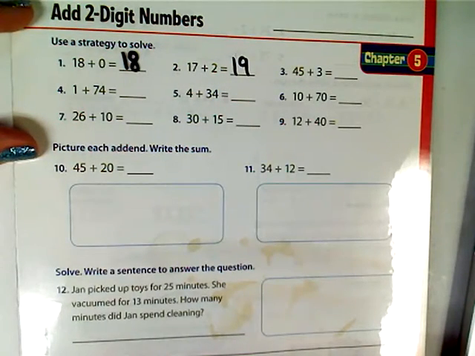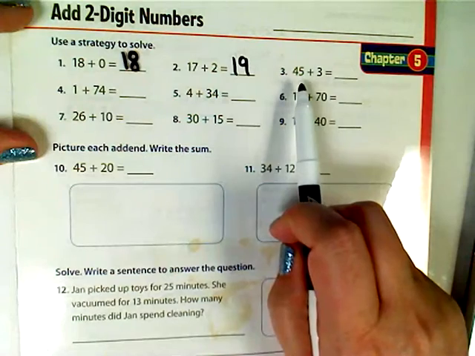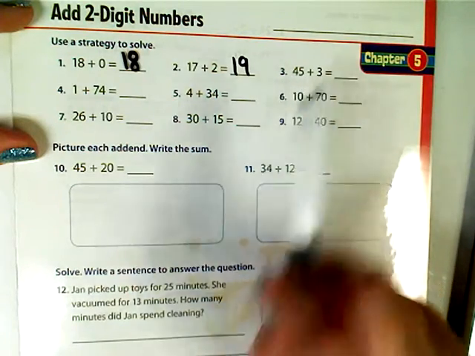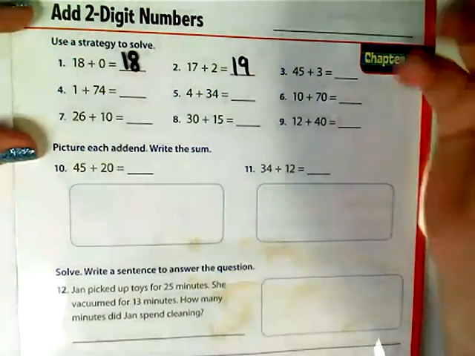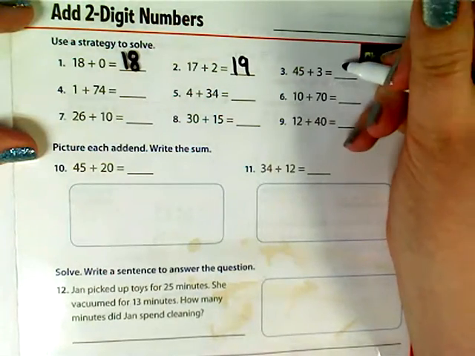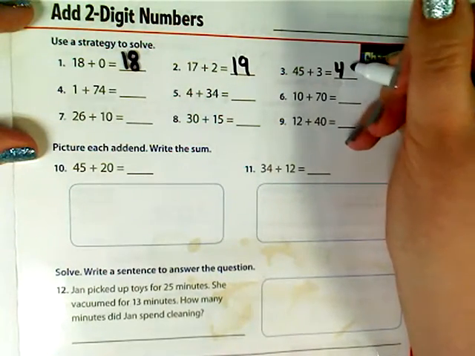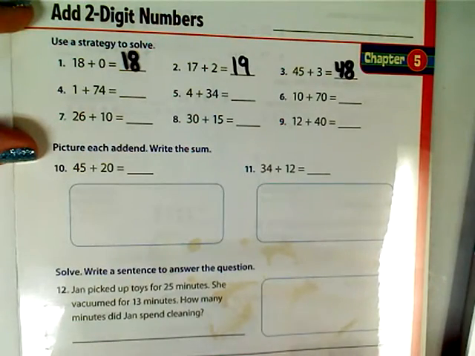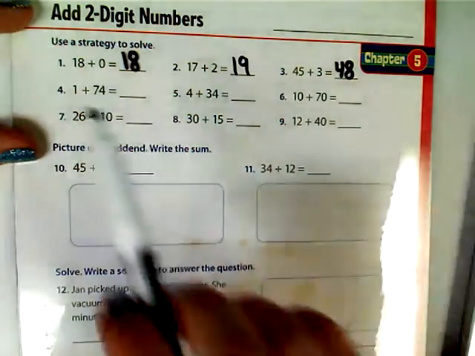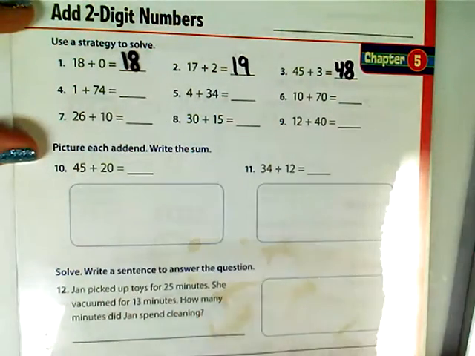All right, moving on to number 3 here. 45 plus 3. So we're always going to start with the bigger number, and count on our smaller number. So 45 plus 3 more. Tanner, what did you get for that one? Right, good job. So 48. Okay, so I think you can go ahead and do the rest of those on your own.